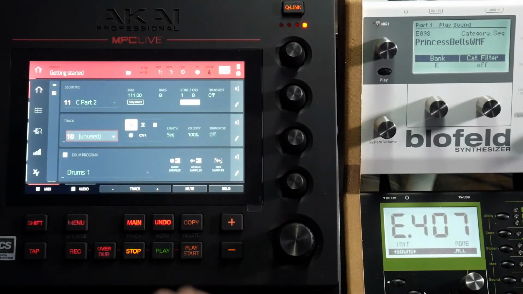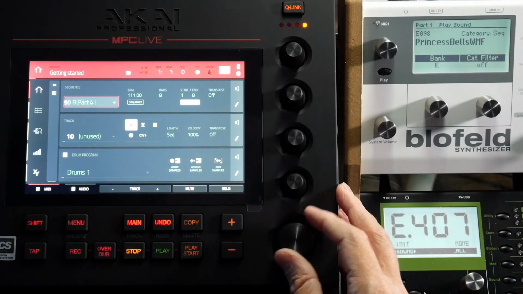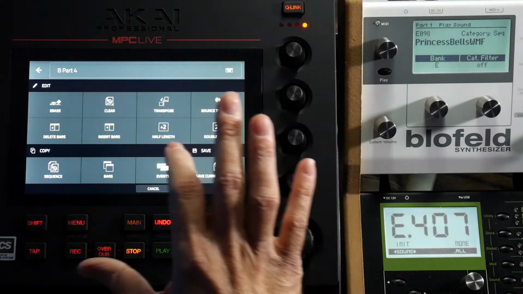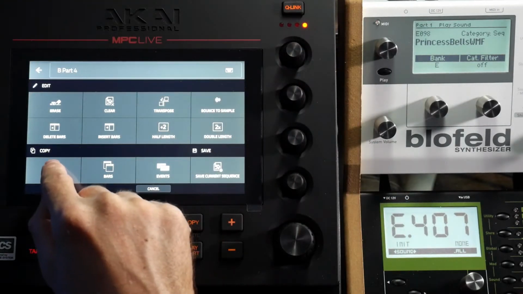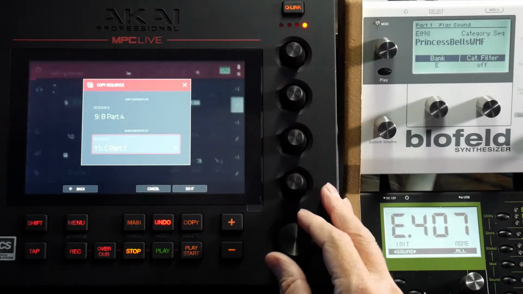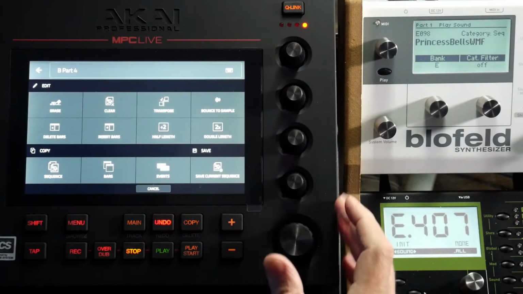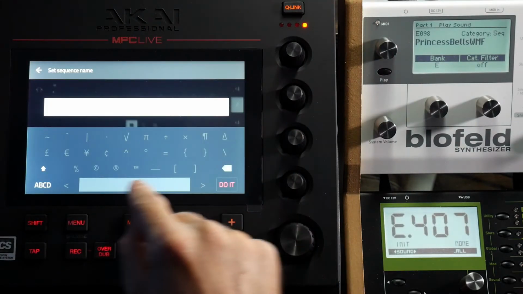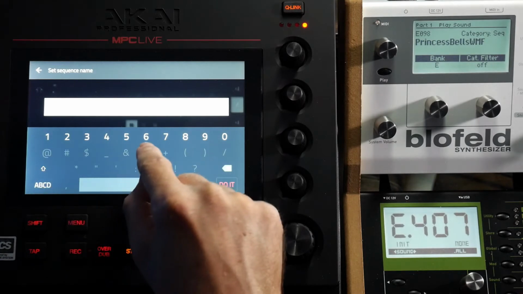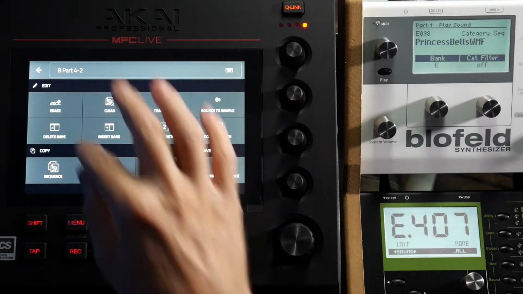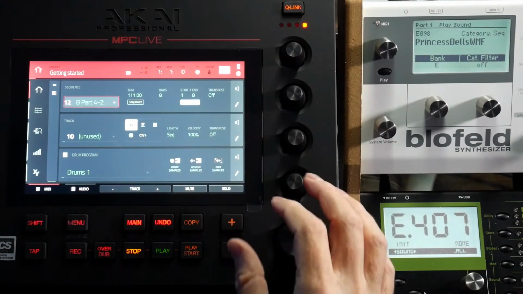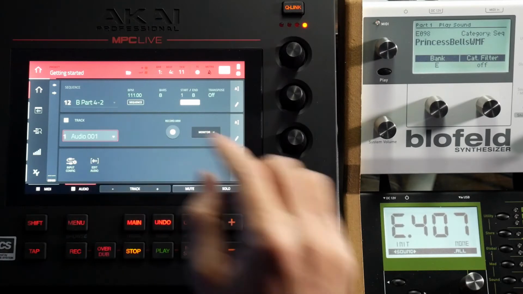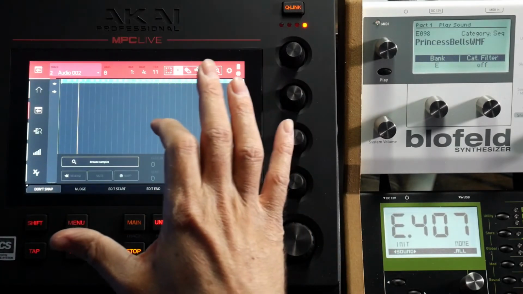Okay, and then I'll go back to my B part 4, and I'll take the B part 4 and I'll go ahead and copy the sequence over to a new sequence right there. Okay, and then I'll rename that B part 4-2. Okay. All right, so now what I'll do from here is I'll go to the second audio track and I'll paste that noise in again.